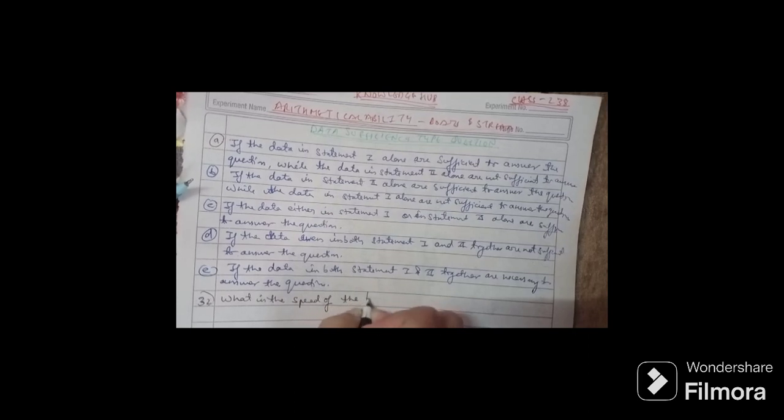We go for the question here, the 32nd question of the session. What is the speed of the boat in still water?